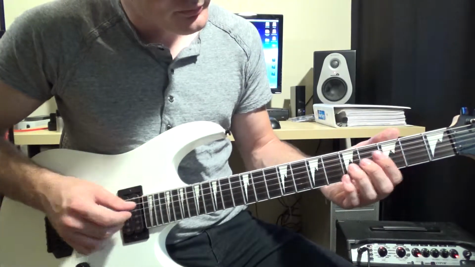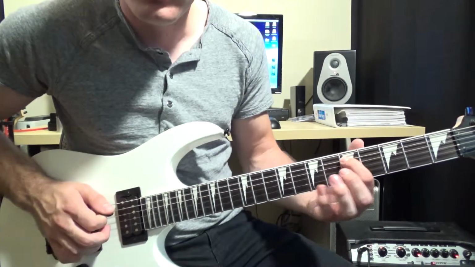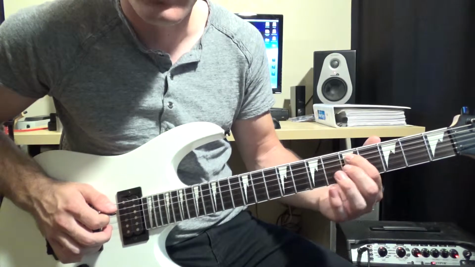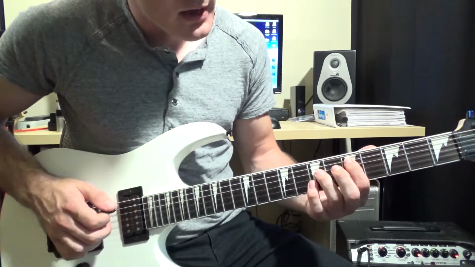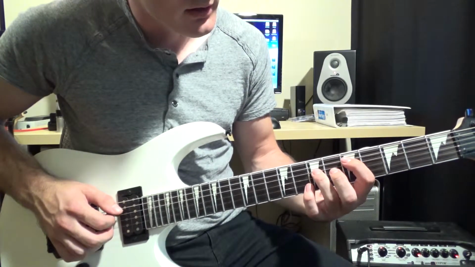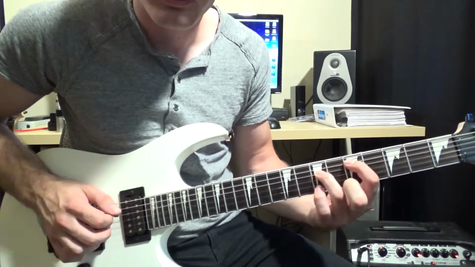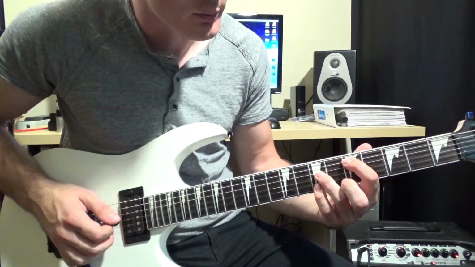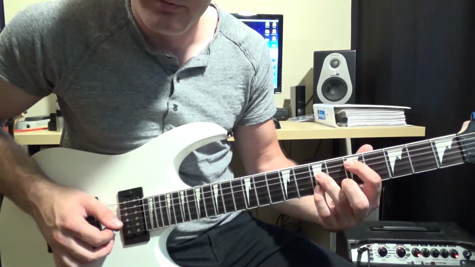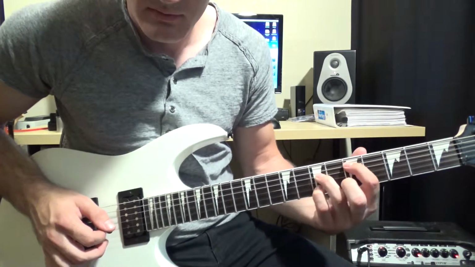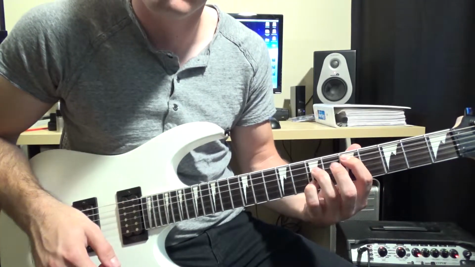So this one, once again, you're going to have that root right there on the 5th string, 5th fret. Then you're going to add the 5th. You're going to play an A on the D string at the 7th fret. And then you're going to play that F sharp, 7th fret on the B string or 2nd string. It's going to sound like this.